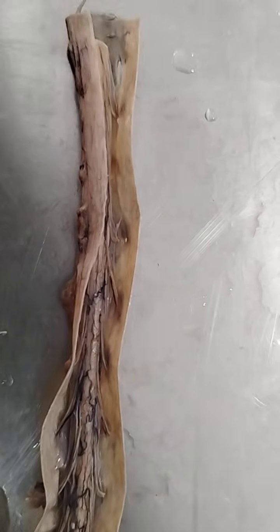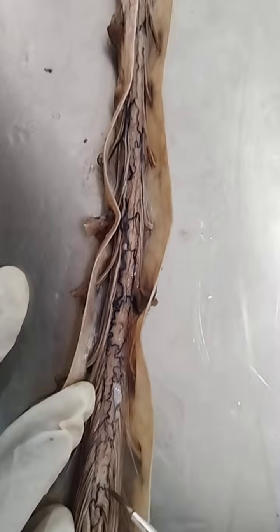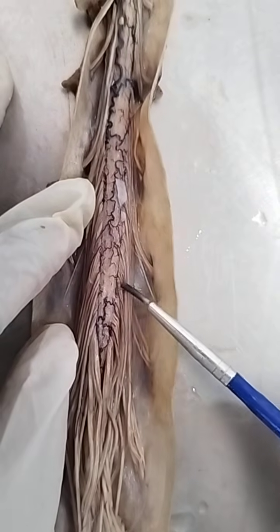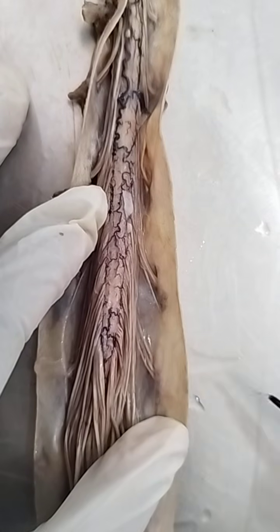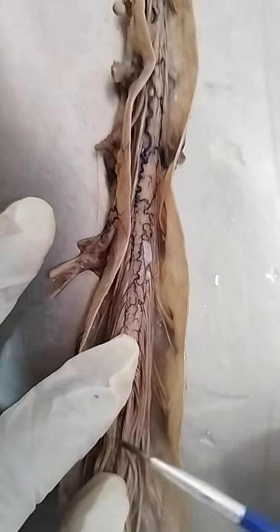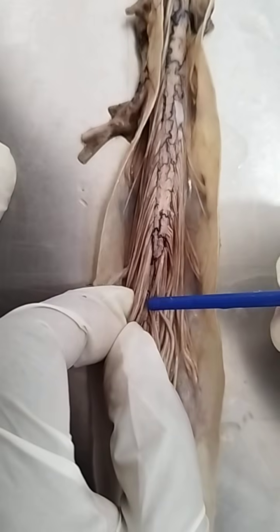The lumbar region also has an enlargement due to the formation of the lumbosacral plexus. These supply the lower extremity. Next, also here is the end of the spinal cord, the conus part.